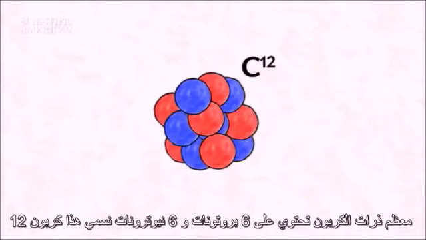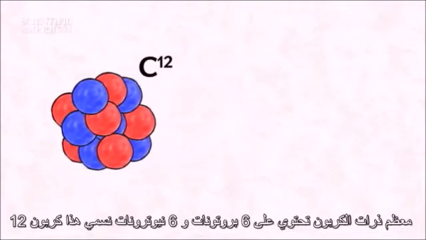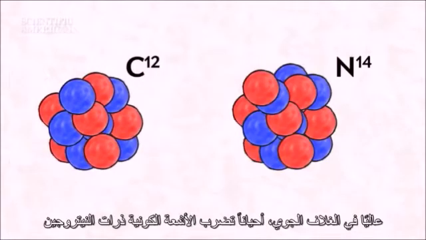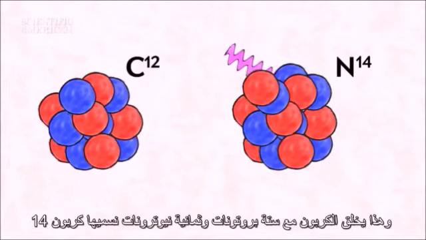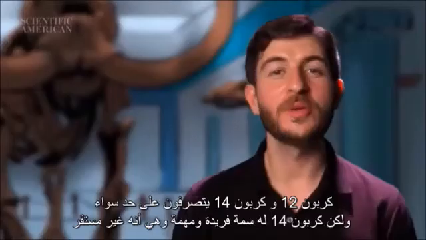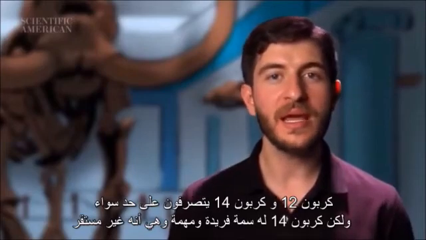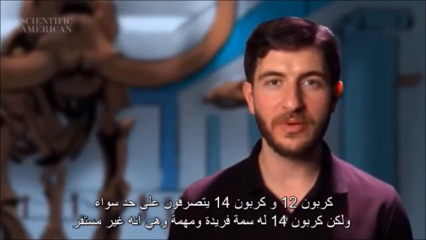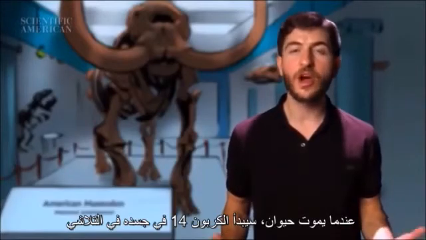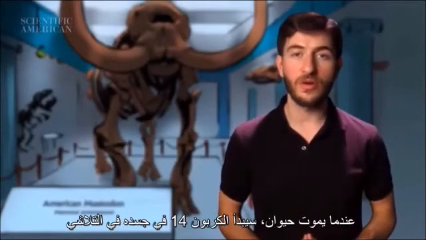We call this carbon-12. High up in the atmosphere, sometimes cosmic rays hit nitrogen atoms. This creates carbon with 6 protons and 8 neutrons. We call this carbon-14. Carbon-12 and carbon-14 behave alike, but carbon-14 has one unique and important attribute. It's unstable. So once an animal dies, the carbon-14 in its body will start to go away.